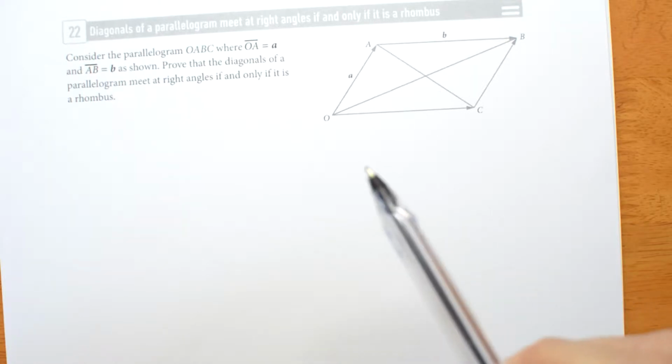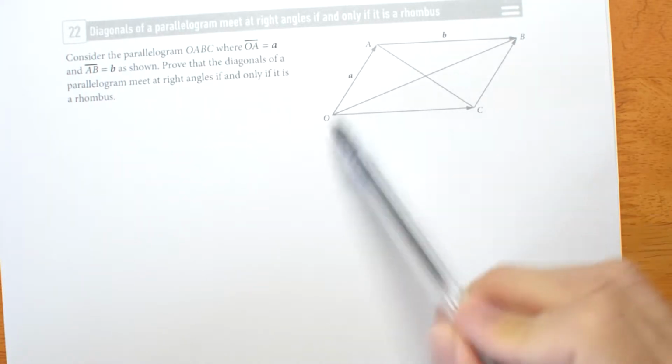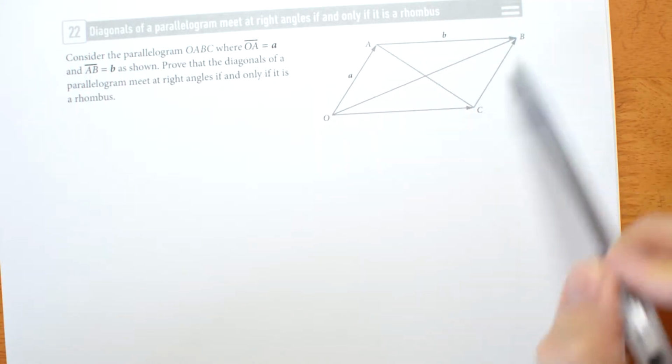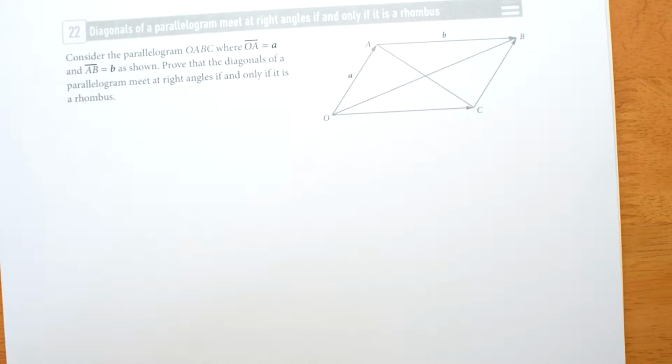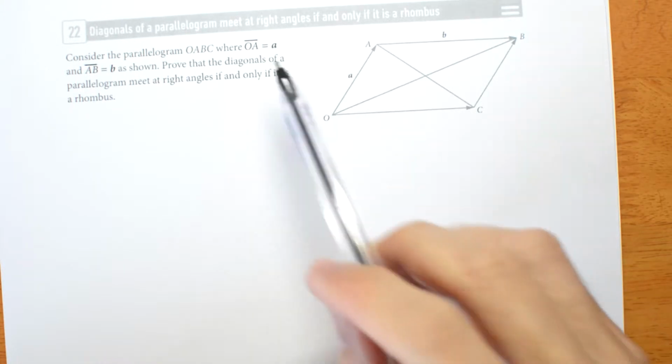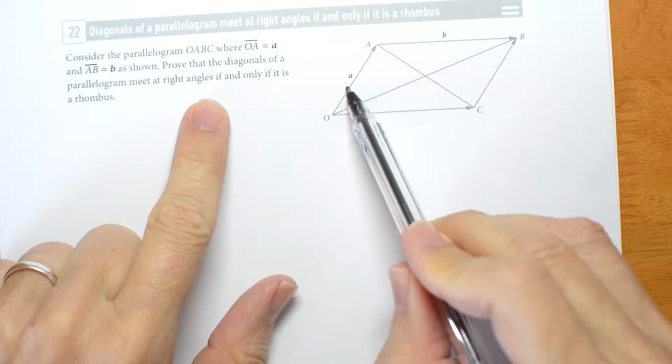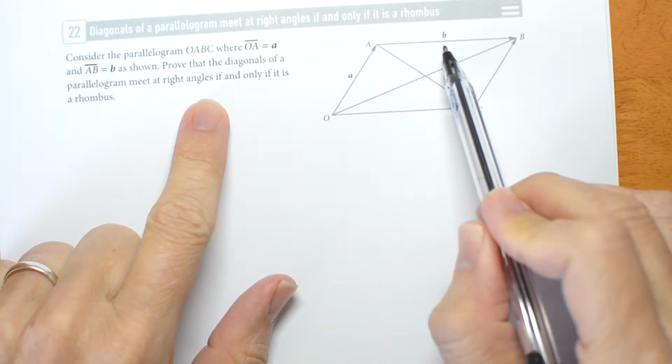So here we're trying to show that the diagonals of a parallelogram meet at right angles if and only if the parallelogram is a rhombus. They've set us up well to start with. They've said that OA is little a and AB is little b.